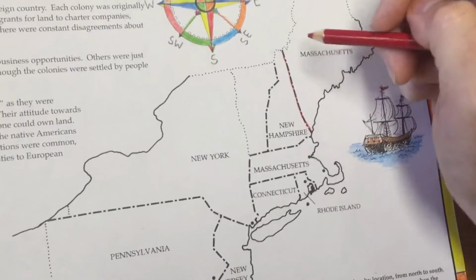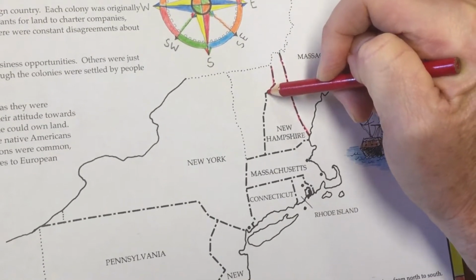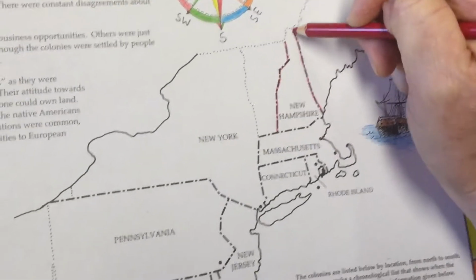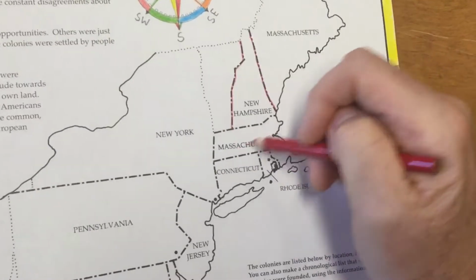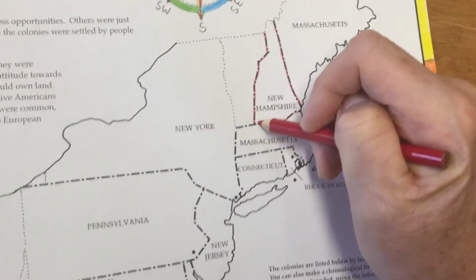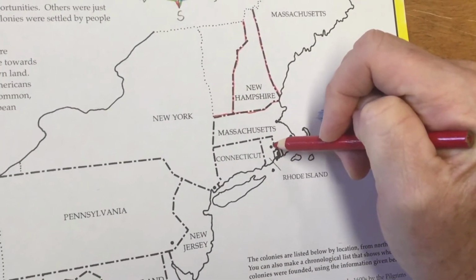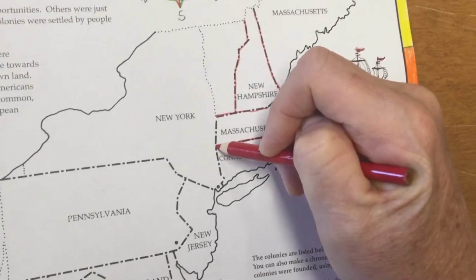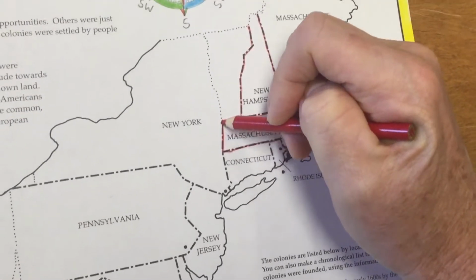Okay, and I can go over the New Hampshire colony as well. Okay, so that leads us back to this Massachusetts colony, which is the present day boundary of our state, the state of Massachusetts. So just go over that boundary line with a red.